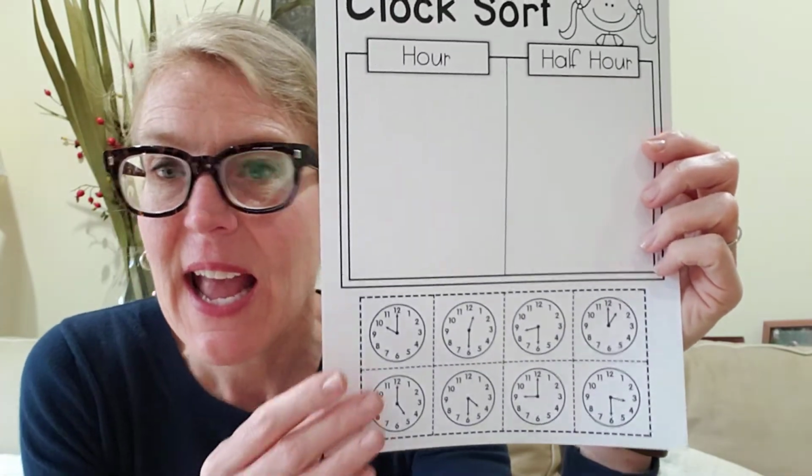All right, my friends, good job. I hope you enjoyed that story. All right, what we're going to do right now is we're going to do a little clock sort. So you have your paper right here. And what I'd like you to do is right away put your name up at the top of the paper. Okay. Let's put our name up at the top of the paper. Okay. And what I'd like you to do is down at the bottom, we have a bunch of clocks. Can you go ahead and cut those clocks out for me, please?